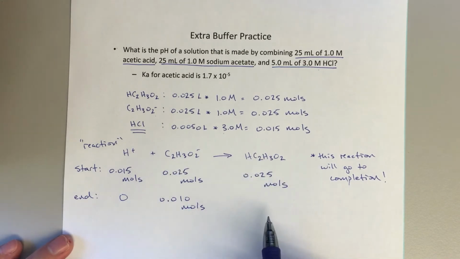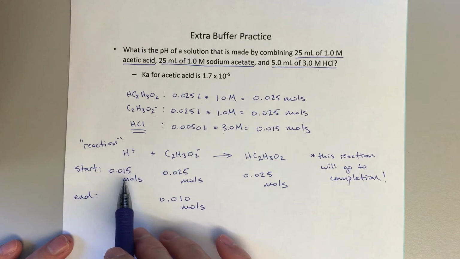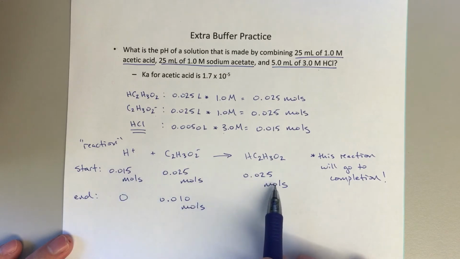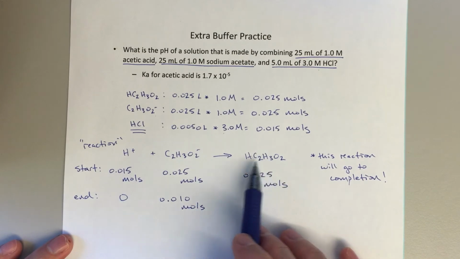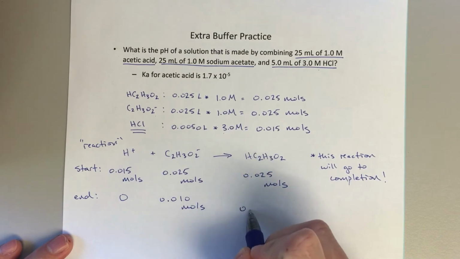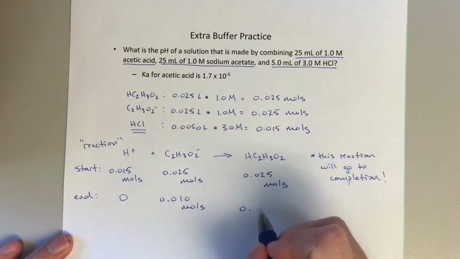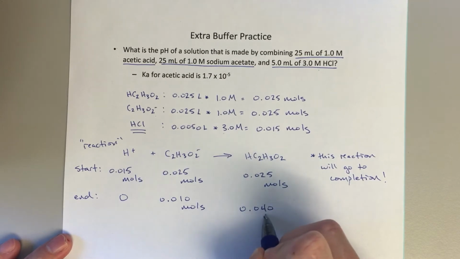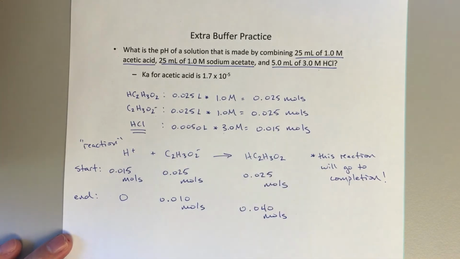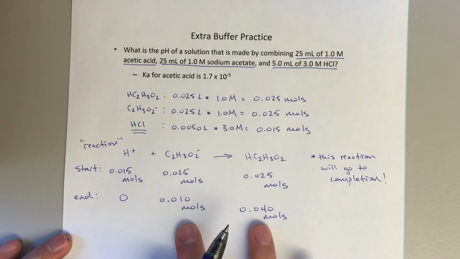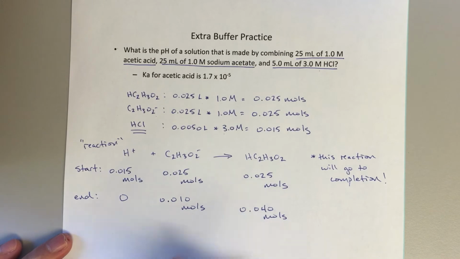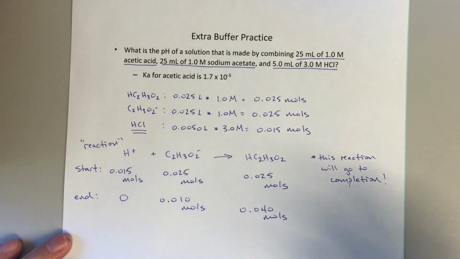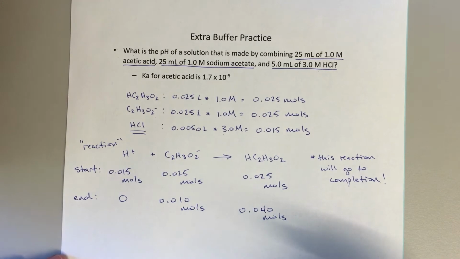And for acetic acid, now I'm going to add this in. I'm going to add in 0.025 moles plus 0.015 moles because I will be producing acetic acid. So this will end up being 0.040 moles of acetic acid. So now these numbers of moles of acetic acid and acetate ion, this is what I'm going to then use in my ice table to finish this up and solve for the final pH.